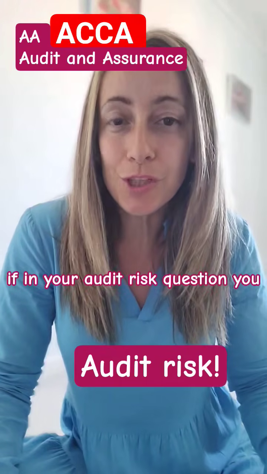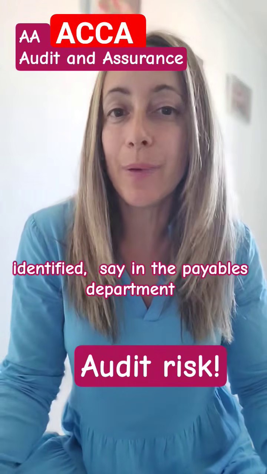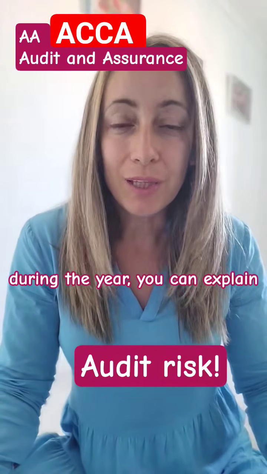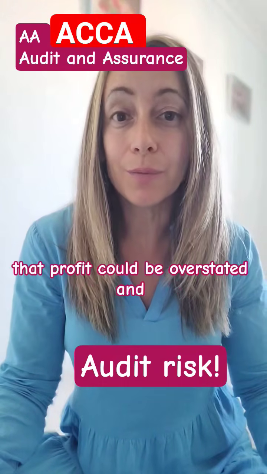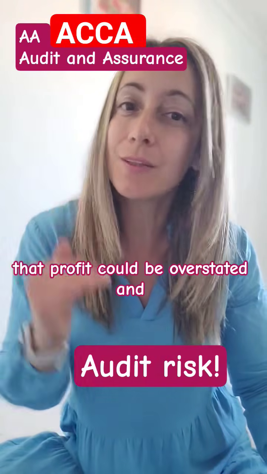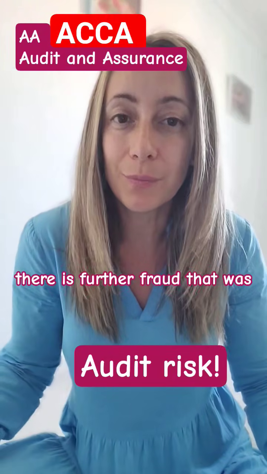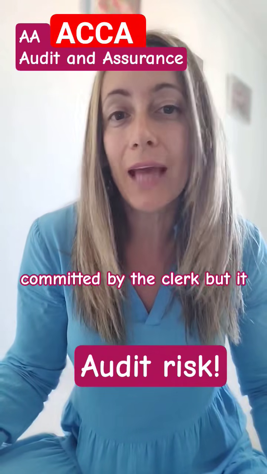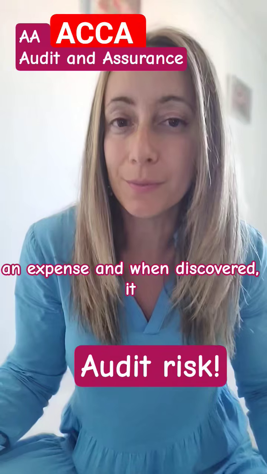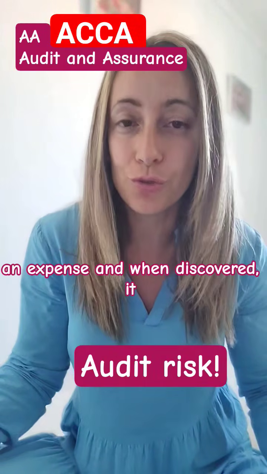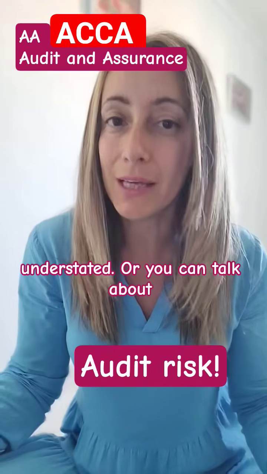If in your audit risk question you have a scenario where fraud was identified, say in the payables department during the year, you can explain audit risk in a few different ways. One way is to say that profit could be overstated and expenses could be understated in case there is further fraud that was committed by the clerk, but it hasn't yet been identified, because that needs to be written off as an expense, and when discovered it should reduce the profit. So profit could be over, expenses could be understated.